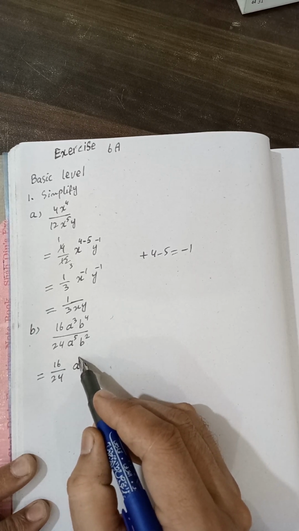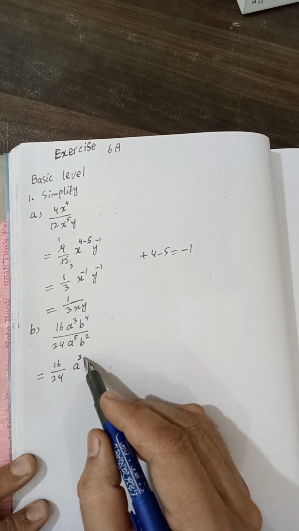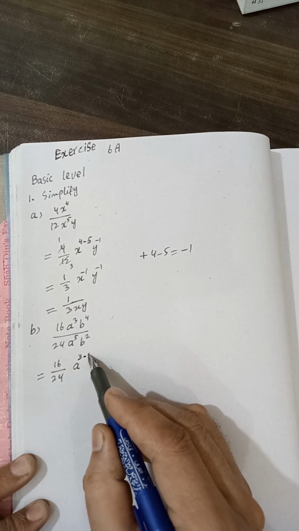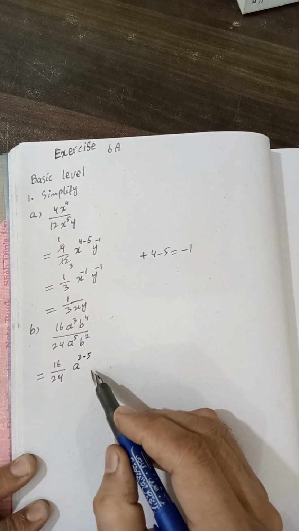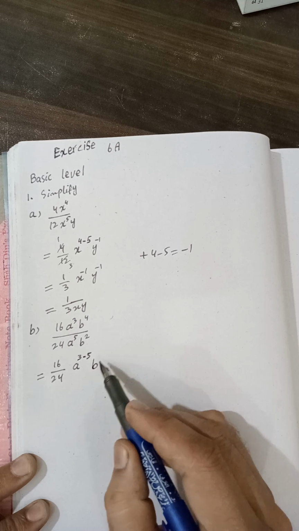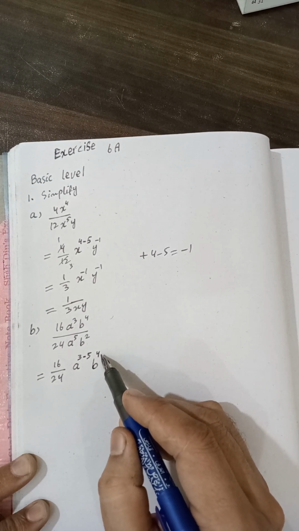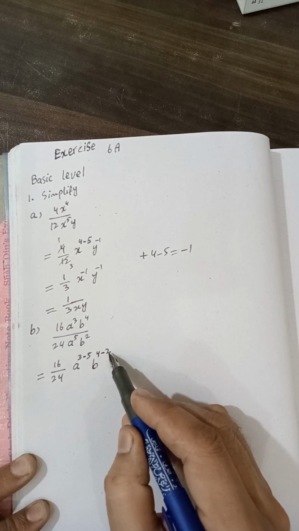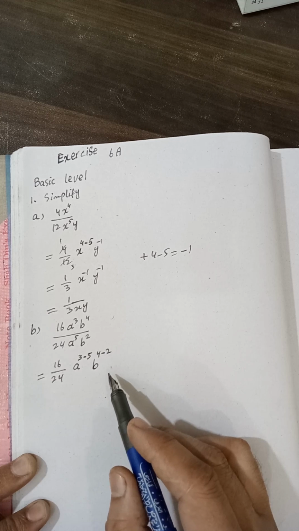There is a base that has power 3, and this a has 5. It will become minus 5 when carried to the numerator. And similarly, then there is b base, and its numerator power is 4 while the denominator power is 2. It will become minus 2 when carried to the numerator.